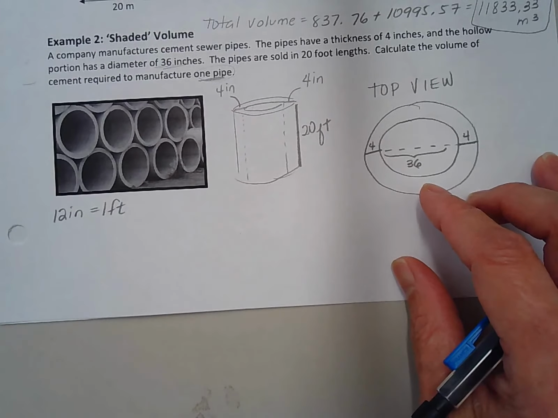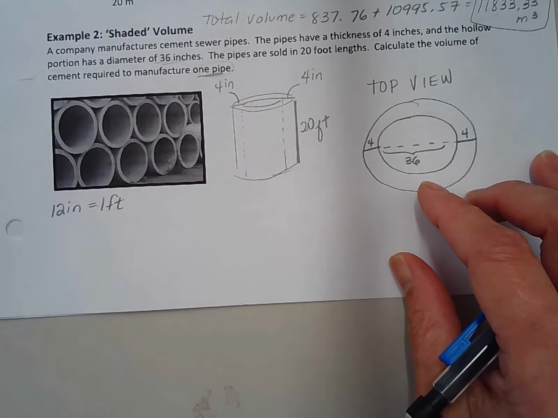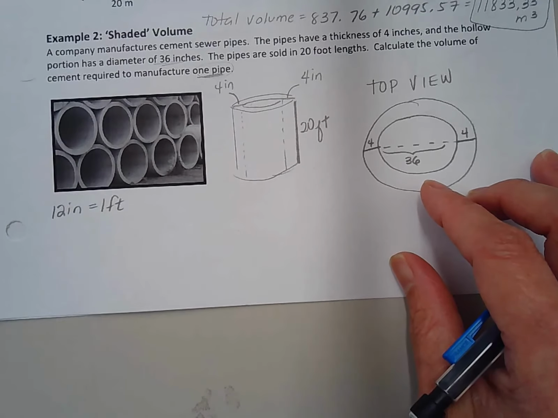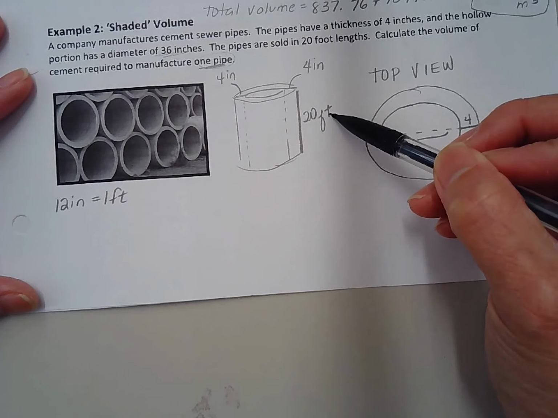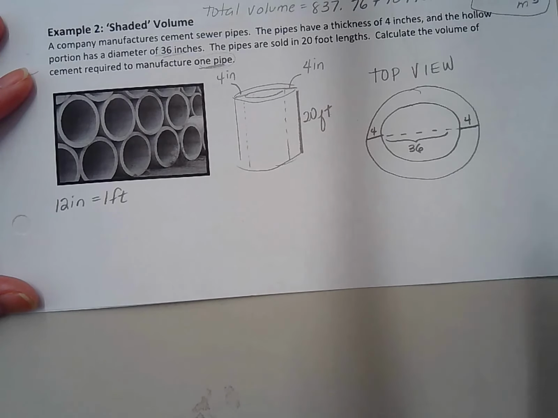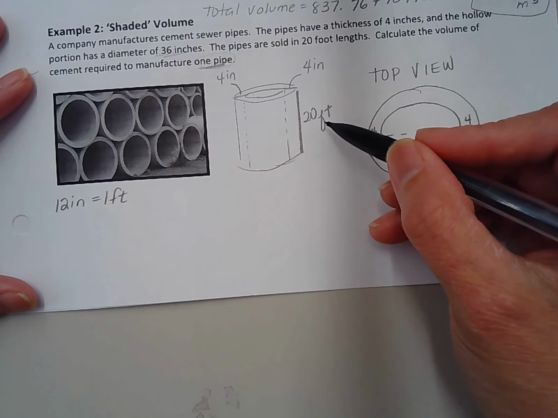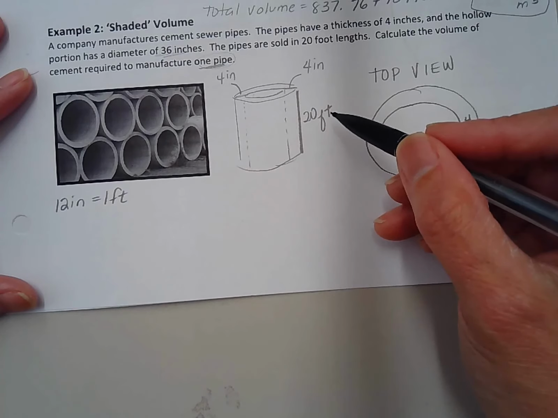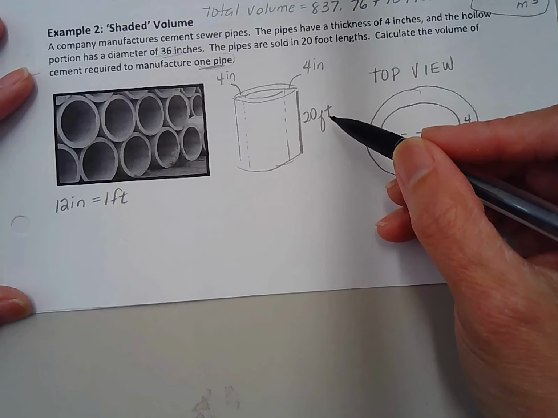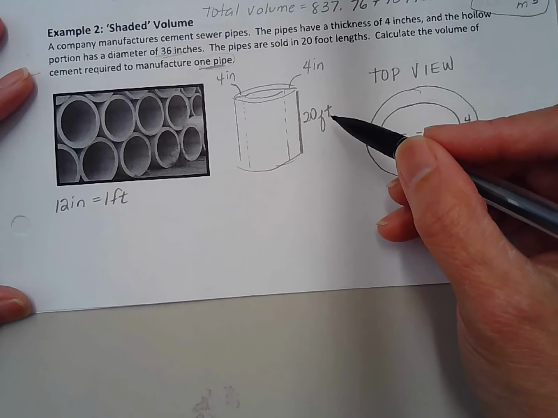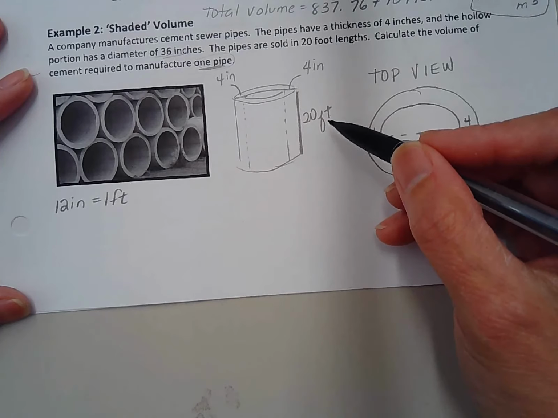So what we could do is change everything into inches. If this is 20 feet, how many inches would that be? 20 times 12, right?